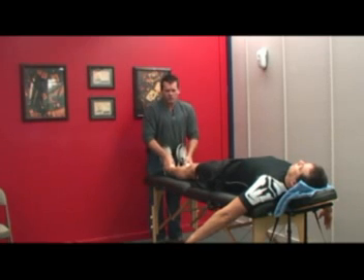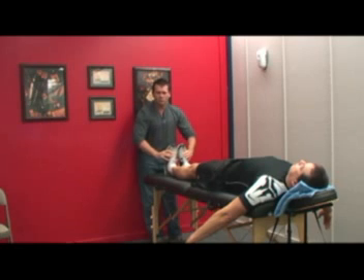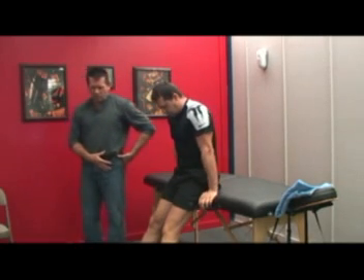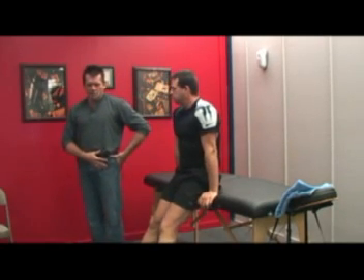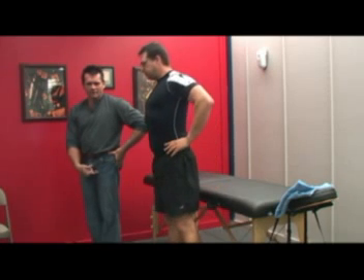So this is a good, quick, simple way of correcting for a pelvic obliquity or a pelvic problem without even messing with the spine. If Sean's pelvis was rotated backwards on the left side, it made him have a short left leg.